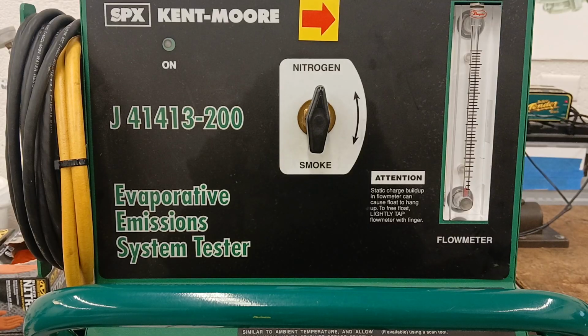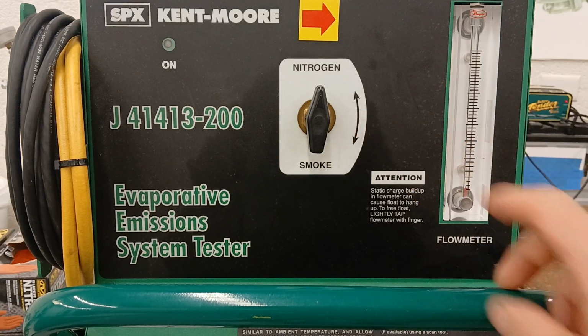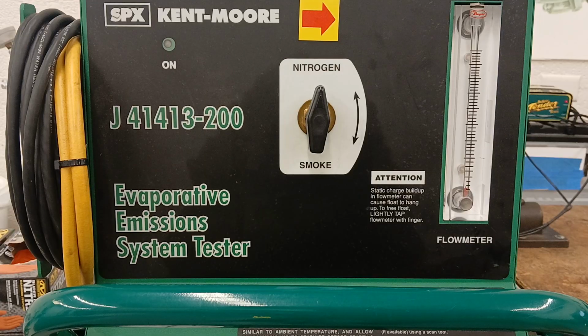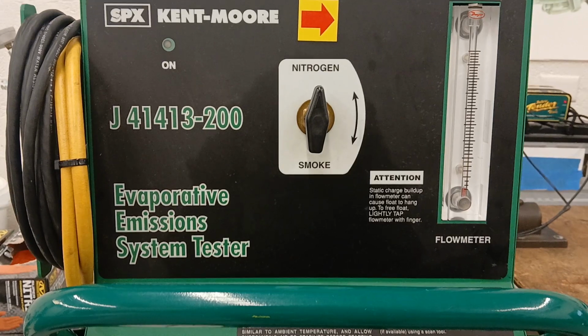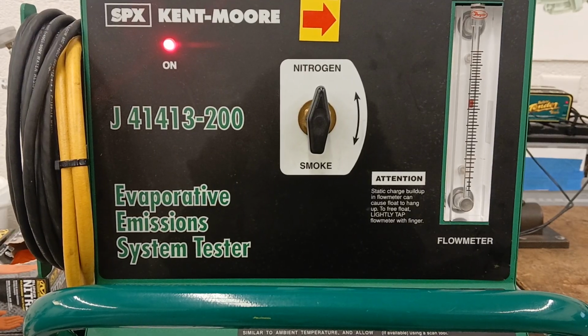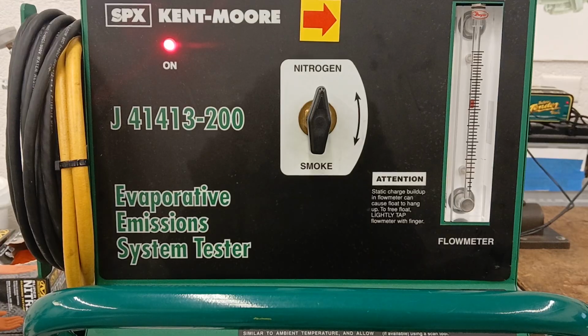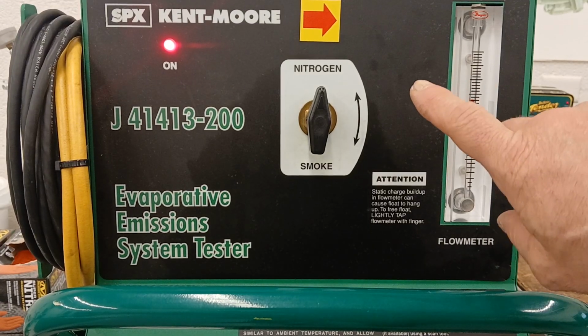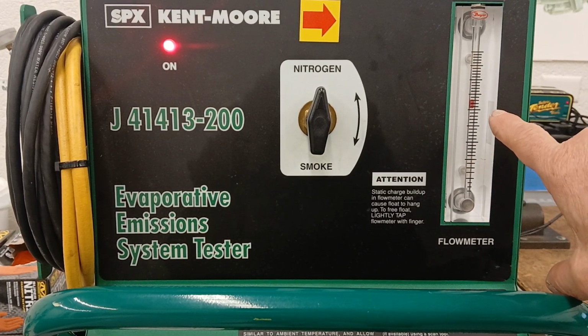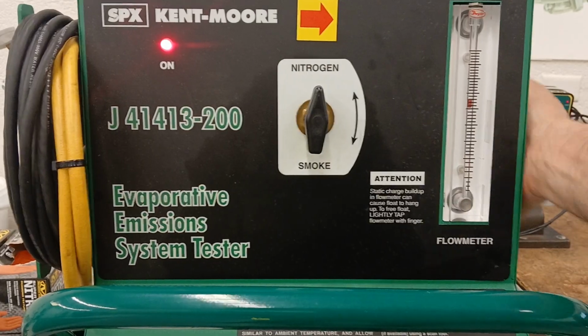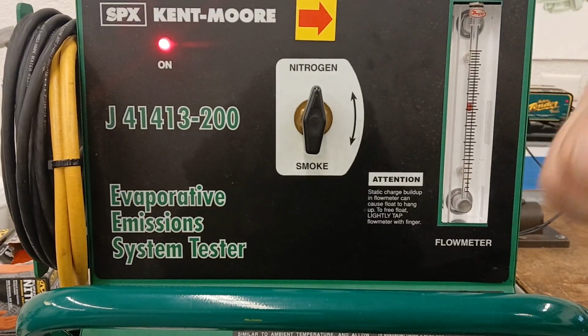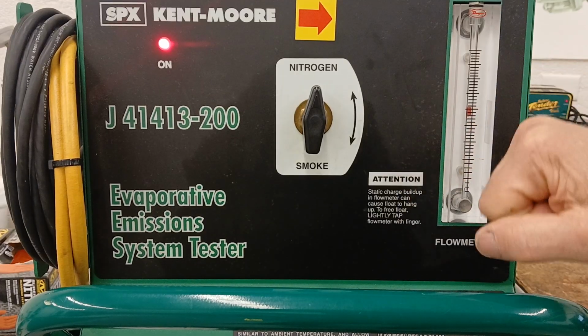So my next step is to go ahead and, with my valve set to nitrogen, power the machine up. And for some reason my machine is not powering up. Well, it looks like I had a poor connection on my power supply, so we got that taken care of. So I got the machine powered up now. Valve set to nitrogen. You can see where my little red pellet is right here. So I'm going to make sure that it's not stuck.